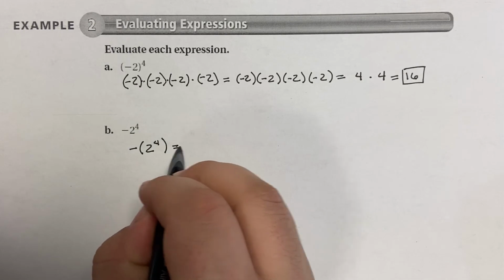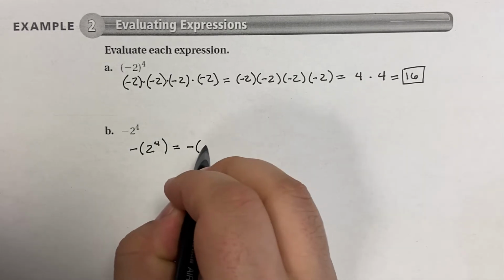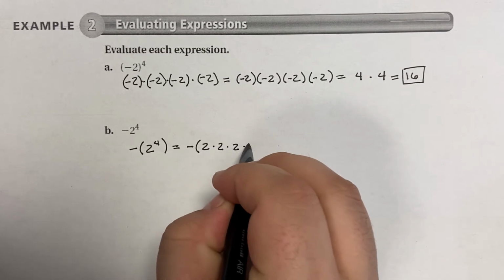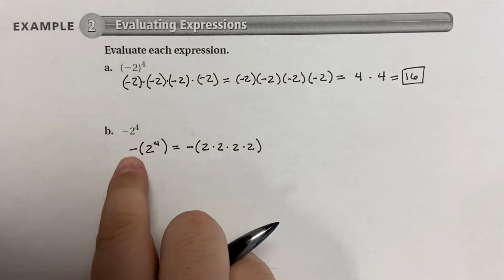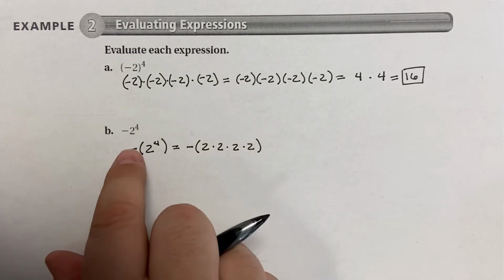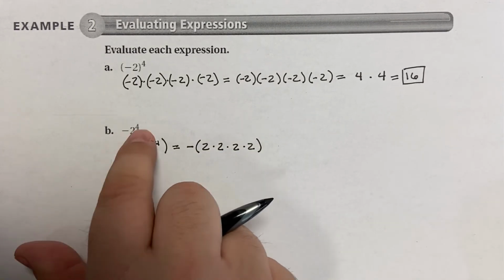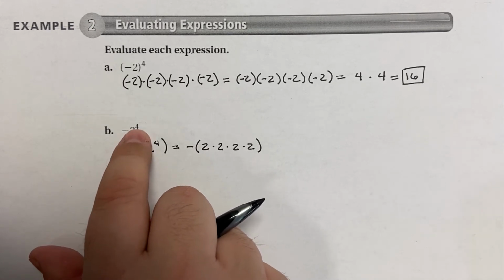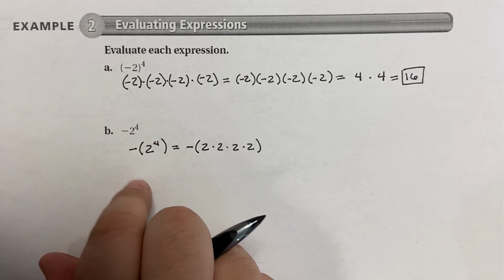So that means it's the same thing as negative 2 times 2 times 2 times 2. Notice how I didn't write a negative with all of these 2s. That's what we mean by negative 2 to the fourth. It means we're going to find the negative answer of 2 to the fourth. We just don't say the negative answer of, but you can.